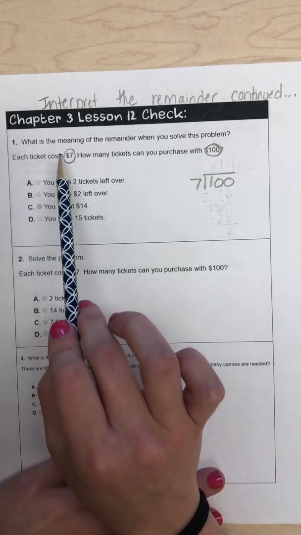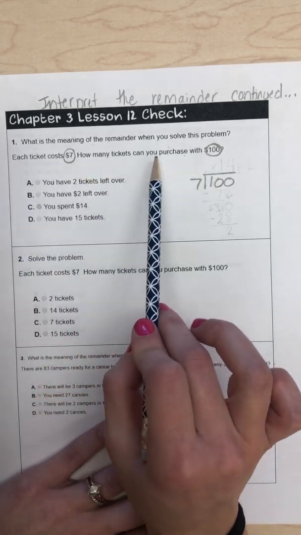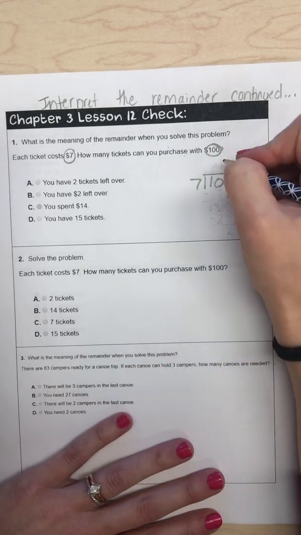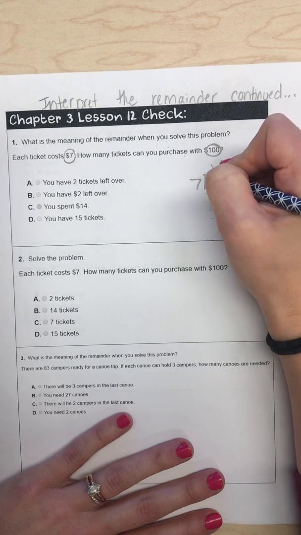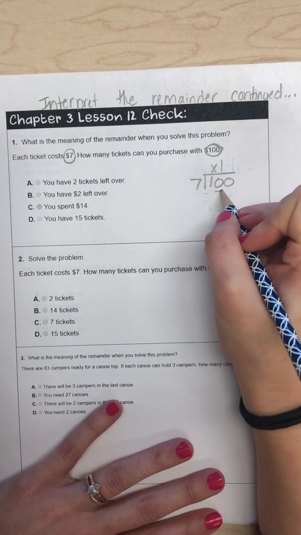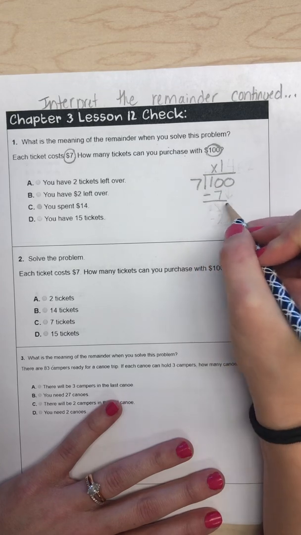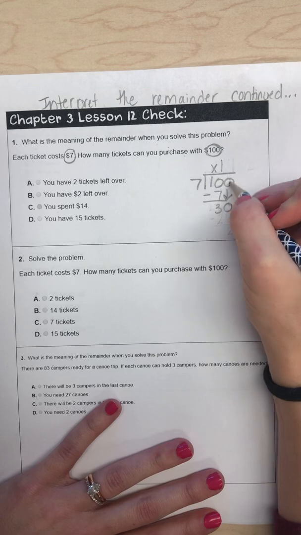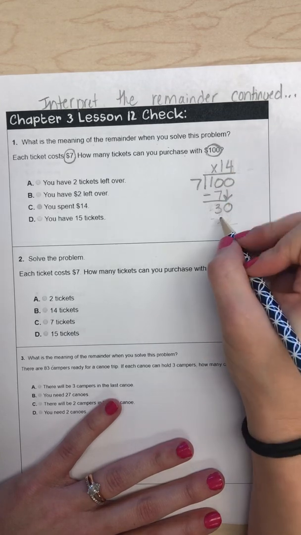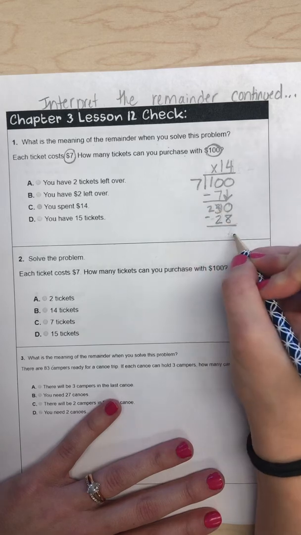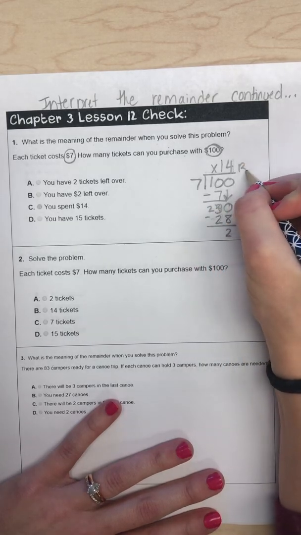Each ticket costs $7. How many tickets can you purchase with 100? So 7 can go into 10 one time, can't go into 1. So I'm going to subtract 10 minus 7. I get 3, bring down my 0. 7 can go into 30 4 times, and I get 28. And I have a remainder of 2.